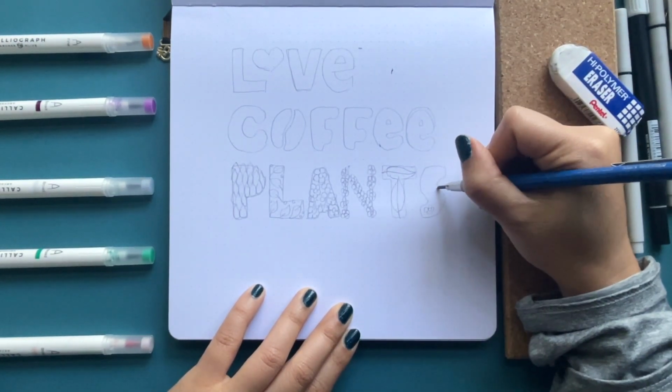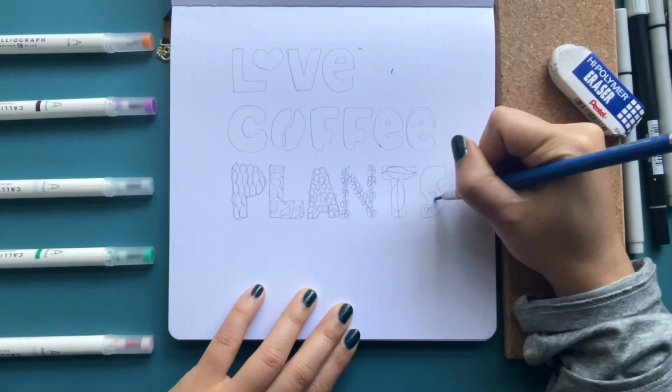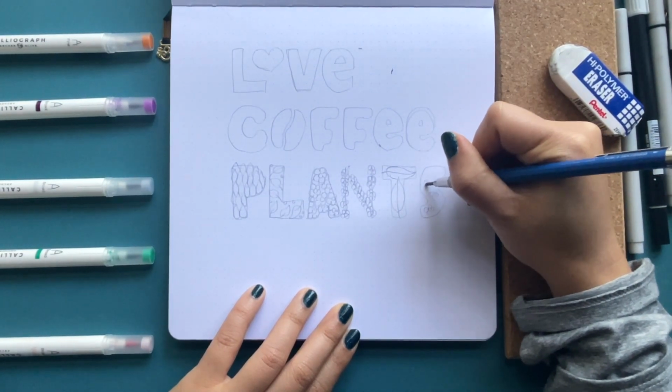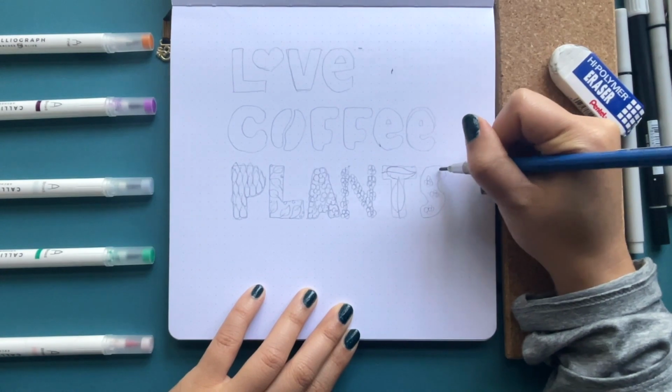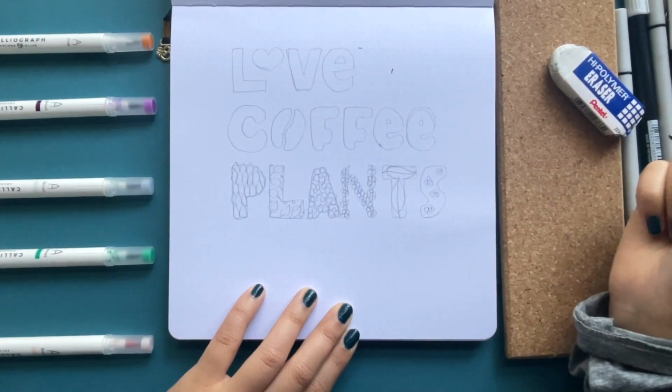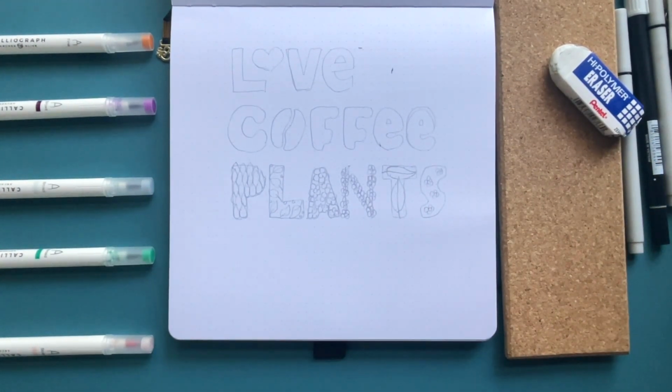And then for the letter S, I'm just going to not fill it in, but I'm just going to draw some flowers inside the letter S. In this case, we're still going to outline the whole letter S, and then we're probably just going to color in the blank space with a marker, with a color.